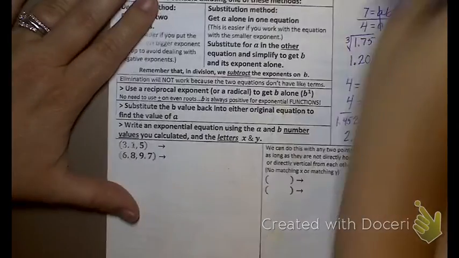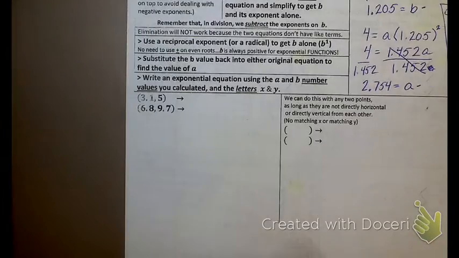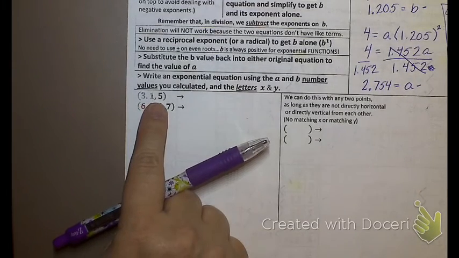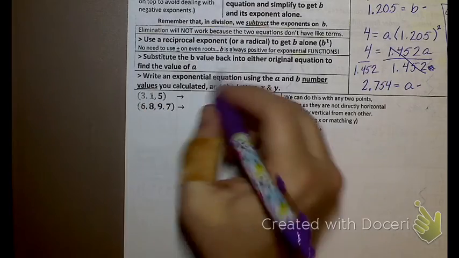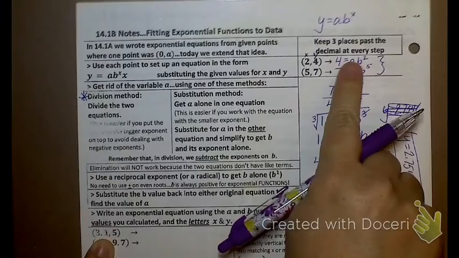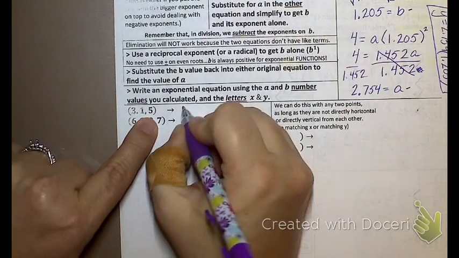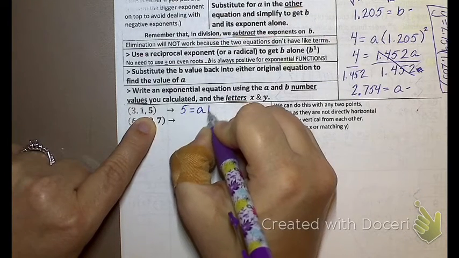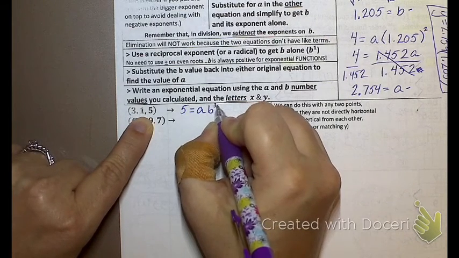So, let's jump down here. 3.1, 5. What's that going to look like as an equation? Remember, that's the first step that we did up here. What's it going to look like? 5 equals a b to the 3.1 power.